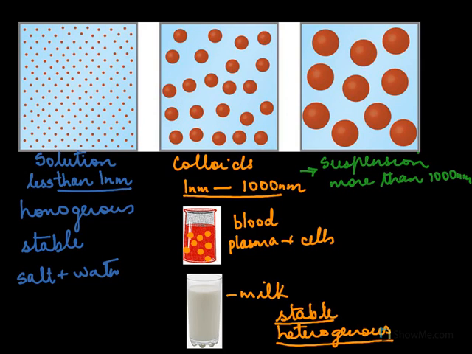It is stable. The particles do not separate out. And in the end, we have the suspensions, where the particle size is much larger, more than 1,000 nanometers. Example, muddy water, chalk in water, and this is not stable. After some time, the mud would settle down, and it is also heterogeneous.